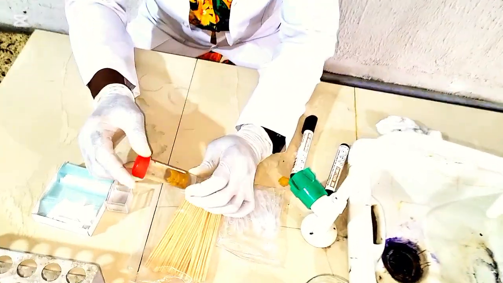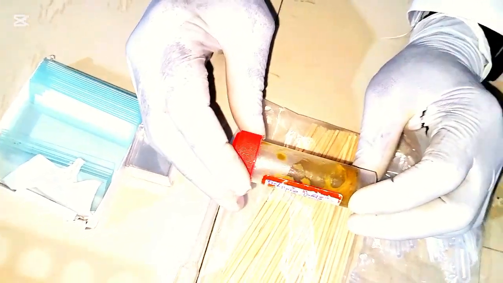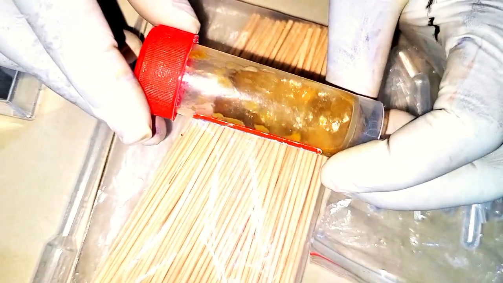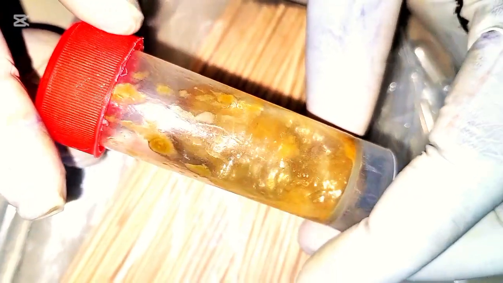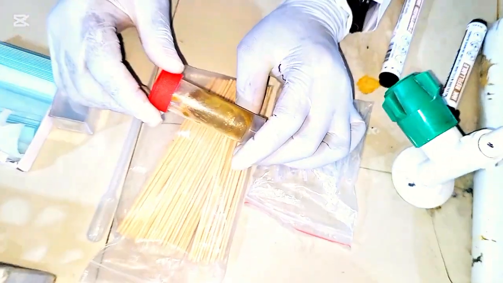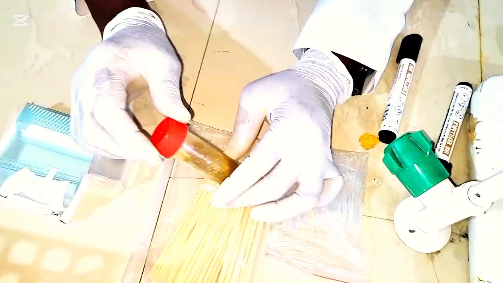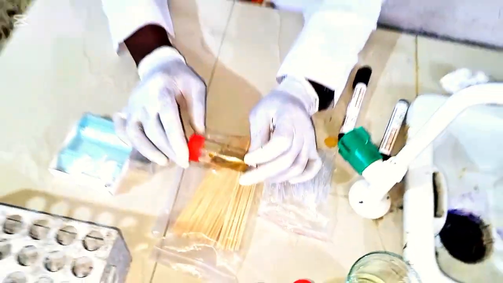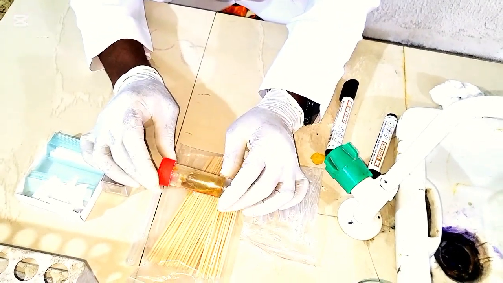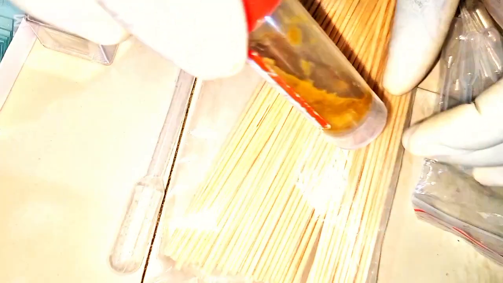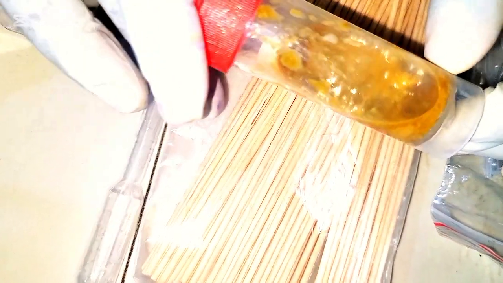Okay, so here with me is our stool sample. Now, let's do the macroscopy together. If you look at this stool, you see that the color is brown. Now, the consistency is semi-formed, just like I told you. It's not watery. It did not take the form of water. You see, it took the shape of the container. So you say it's semi-formed.